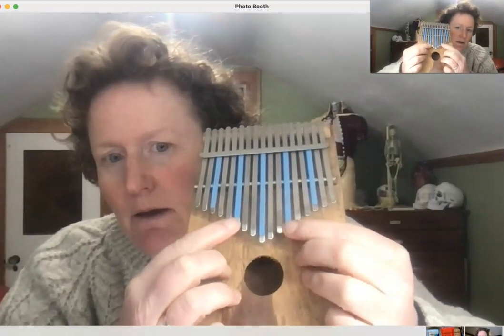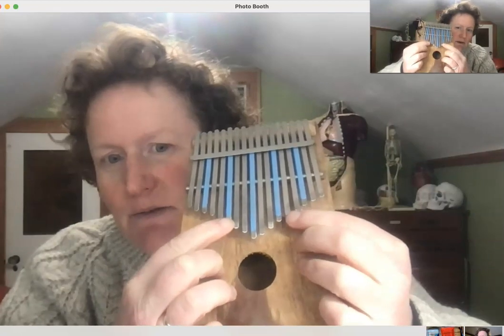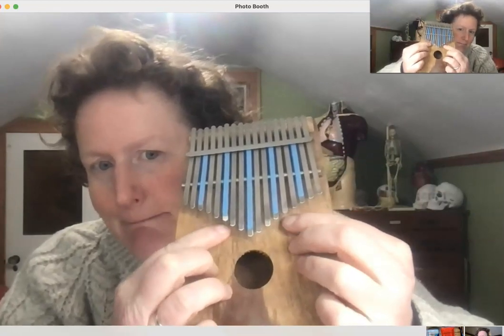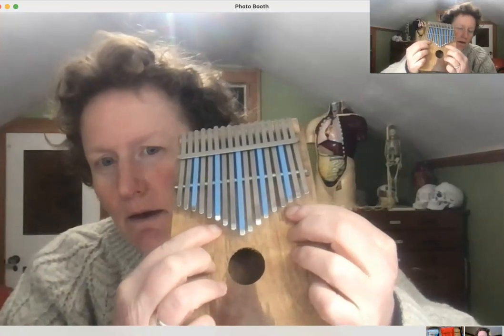If you play them together, it sounds better than if you just play two random notes that aren't blue. We'll go back to two blue ones. That sounds better than, say, the one next to it. So that's how you create harmonics.